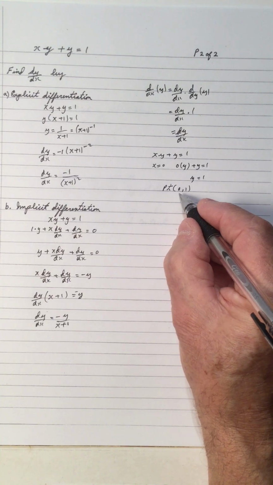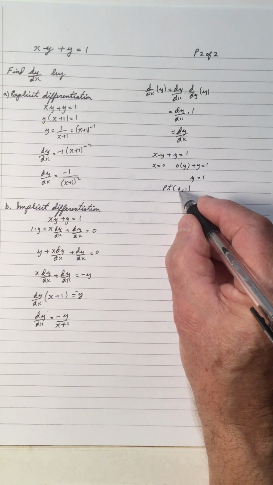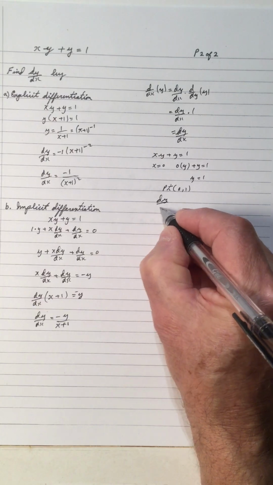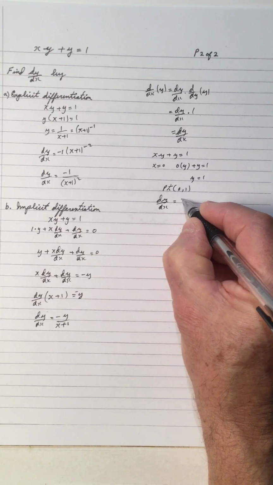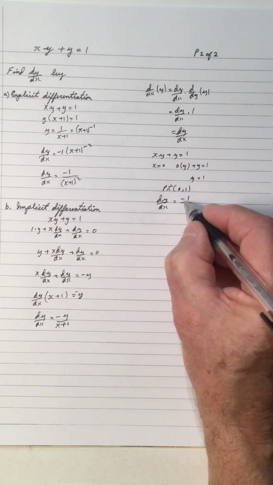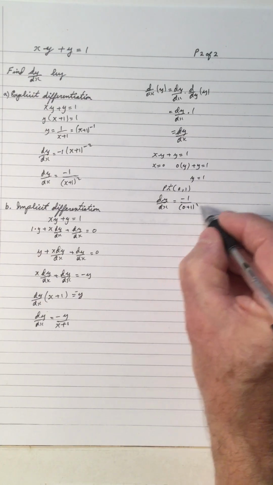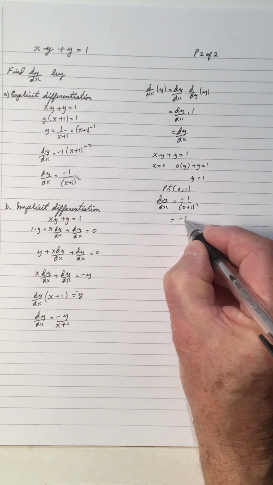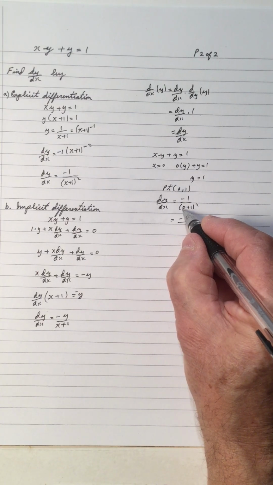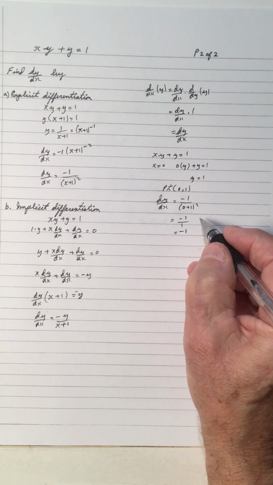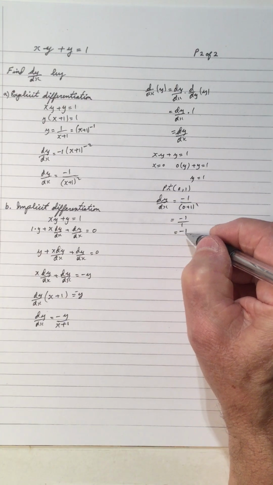If you substitute this point into the explicit derivative, x is 0, so we have negative 1 over (0 plus 1) squared, which is negative 1.